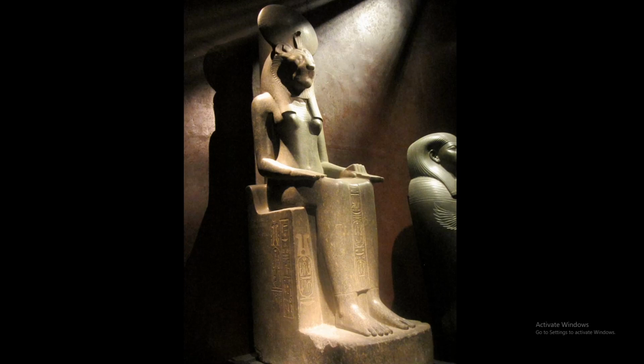This is the goddess Sekhmet, the lion-headed goddess. I'm not going to show you too many more sculptures, but there are so many of the Egyptian gods and goddesses. They have a human body and they have an animal head. You saw a few yesterday with the Anubis and Thoth and the Set, and the different gods that have part human, part animal features.